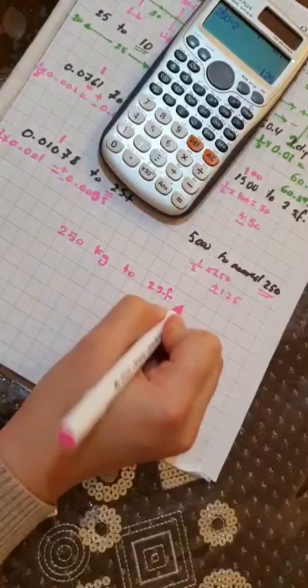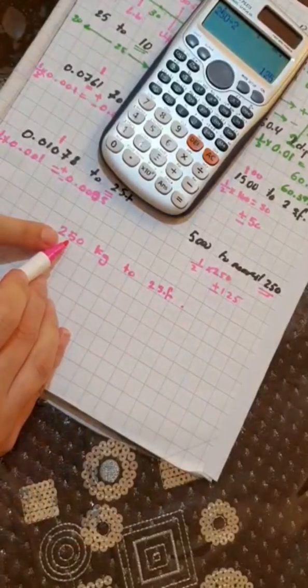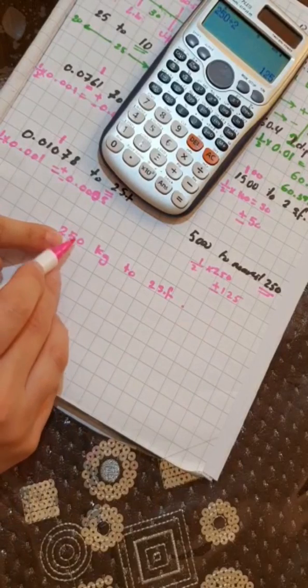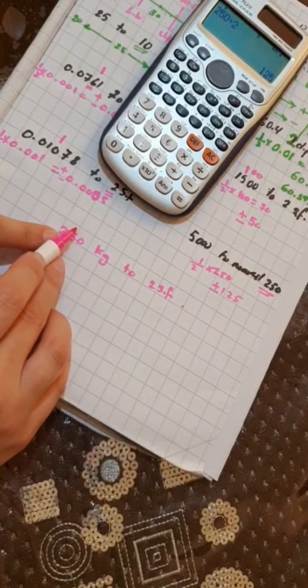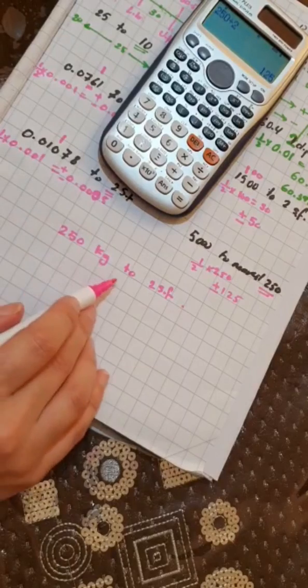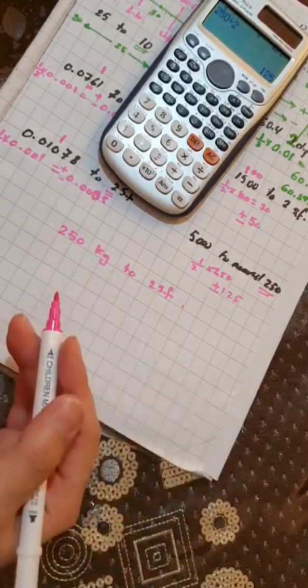Okay, what about if they ask me, we have 250 kilograms and I need two significant figures? The same thing. Two significant figures, I'm going to start with the 5, saying it's 50. And it's 10, so the value of the 10 in this case will become 5, half of this. Adding and subtracting for this part, I'm going to get the lower and the upper bound.